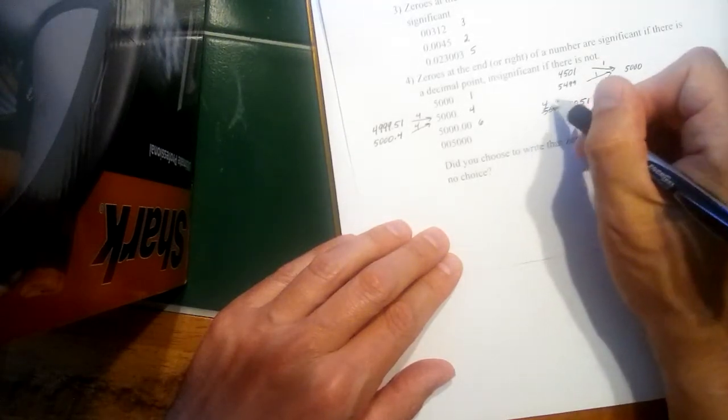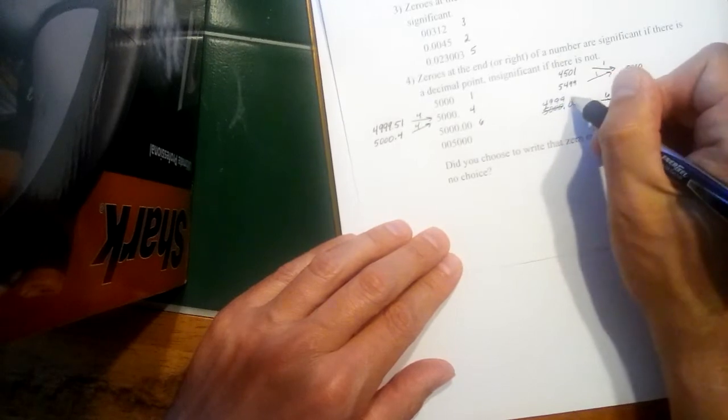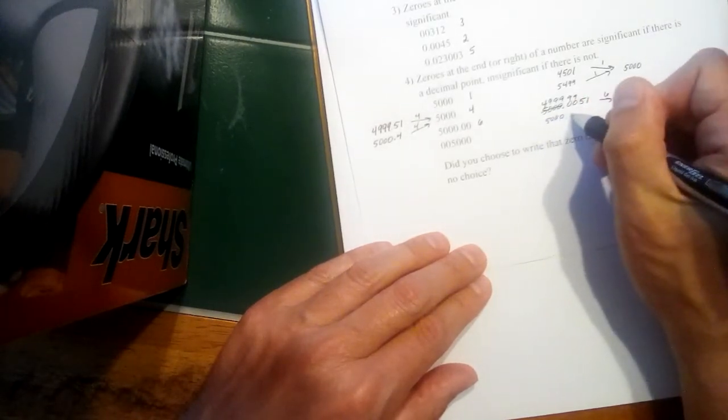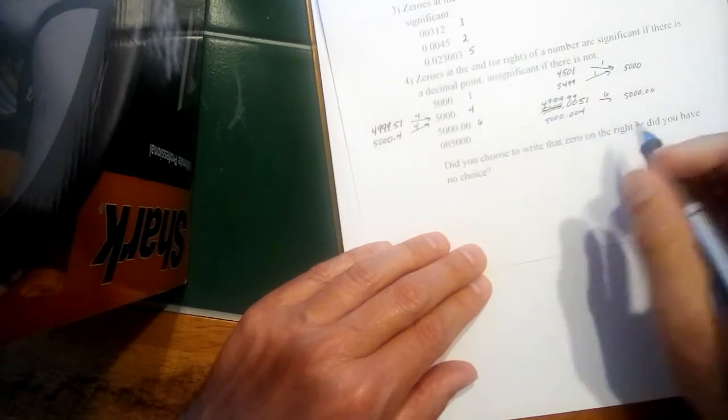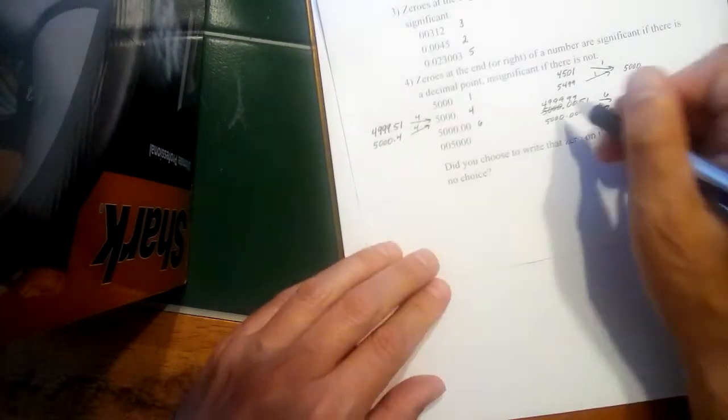That should have been 4,999.9951, since I'm starting low instead of going high. That would round to 5,000 exactly. Above 5,000, it would be 5,000.004. That would round to 6 significant figures down to exactly 5,000. So again, what's happened is we've really shrunk the window that we're describing with this measurement.